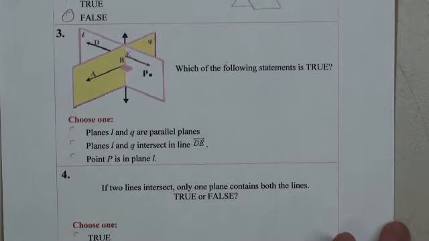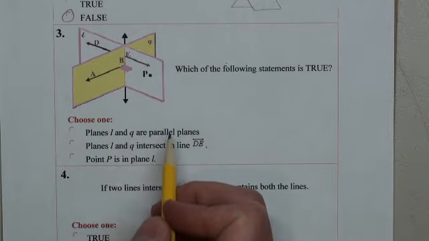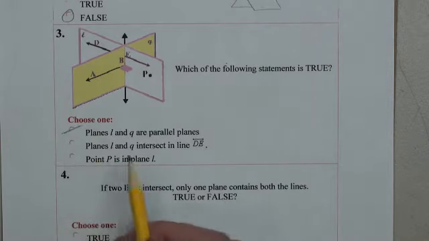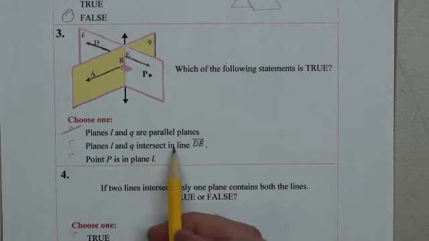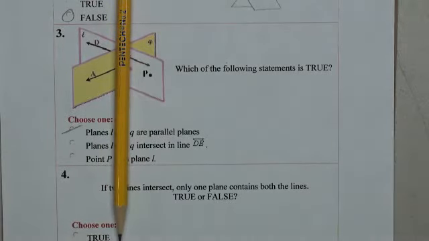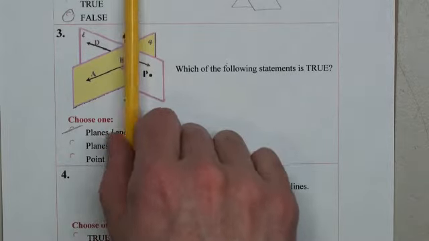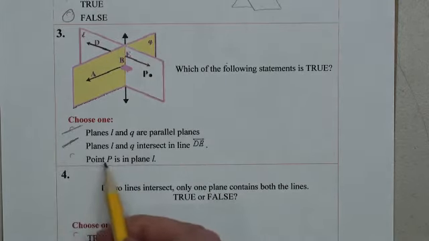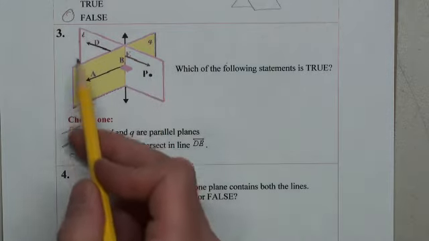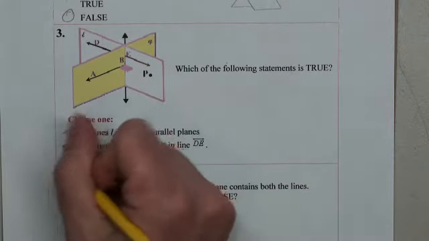Which of the following statements is true? Planes L and Q are parallel planes. No, we know they're not parallel, they're intersecting. Planes L and Q intersect in line DE. That's not true. They intersect along that line, right? Line DE is this line. It's not this line. If it said this line, we would be choosing that, but it doesn't. Point P is in plane L. You could see point P over here. It's lying in plane L. This is plane L, this white plane. So that's the choice.